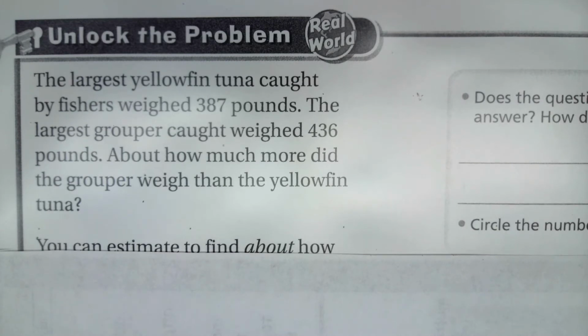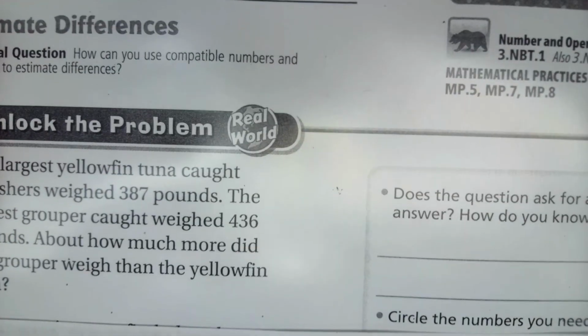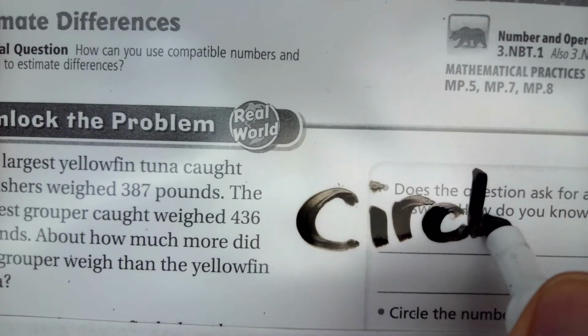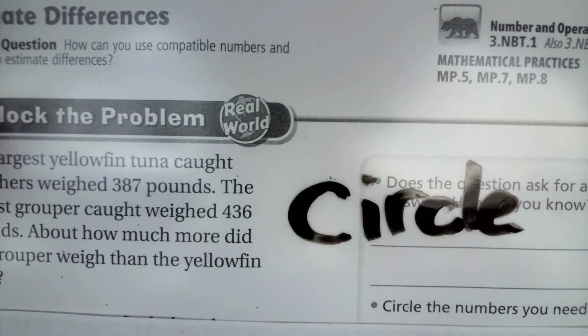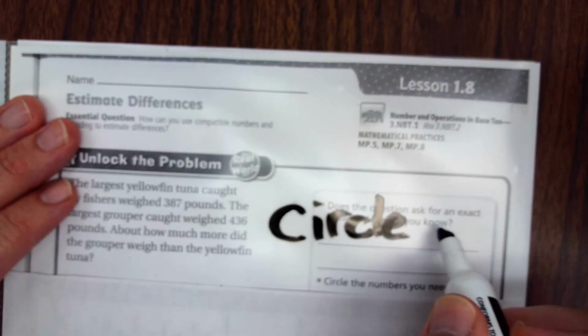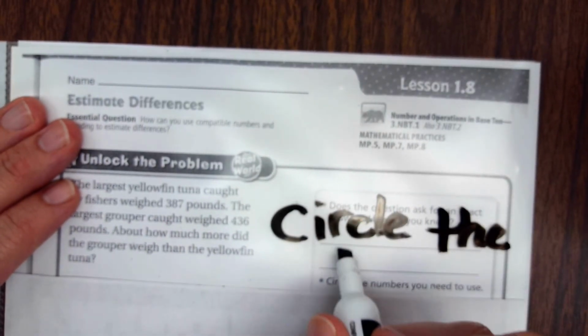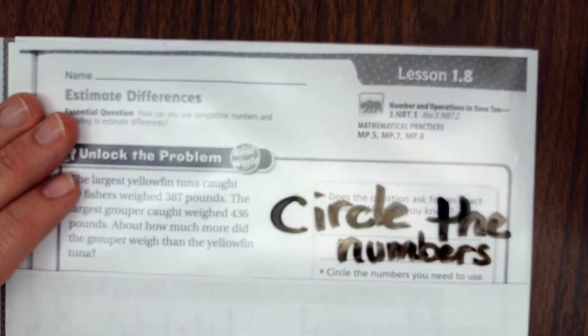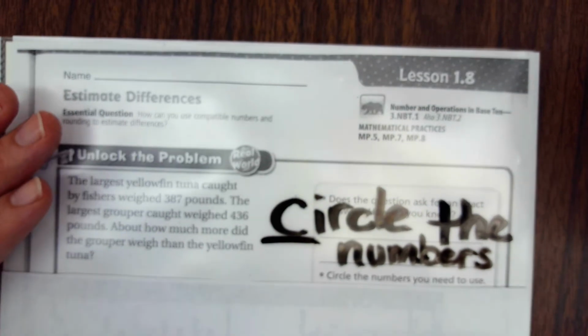And the method I use is the CB method. This will help because as you go along in math, we're going to turn it into the cubes method. But for now, I think we can just start with the CB method. And the CB method is circle the numbers. So we circle the numbers. That's my C.